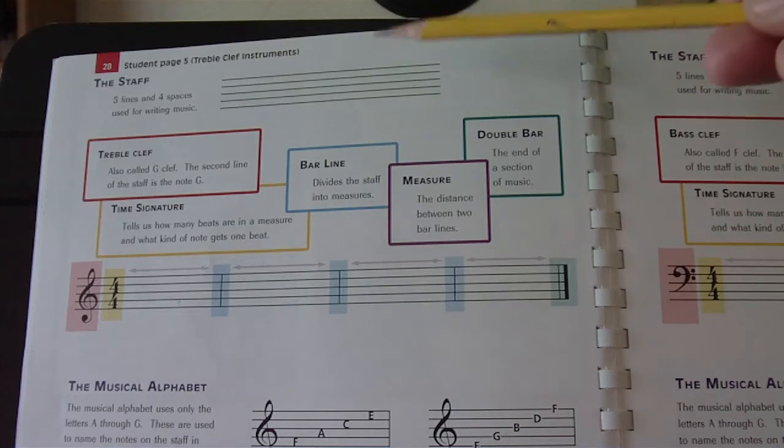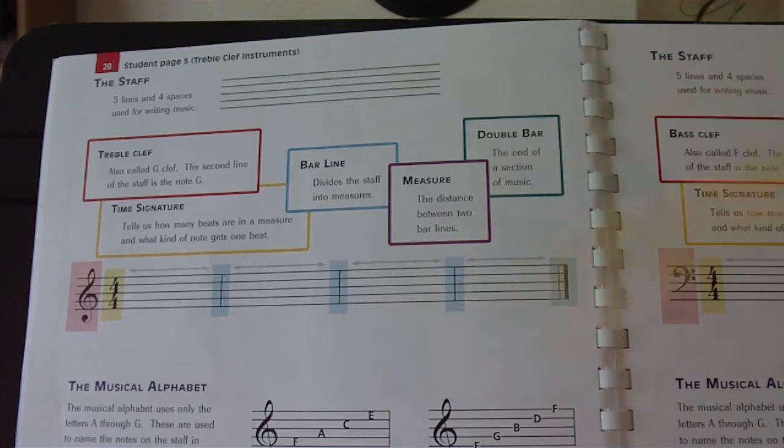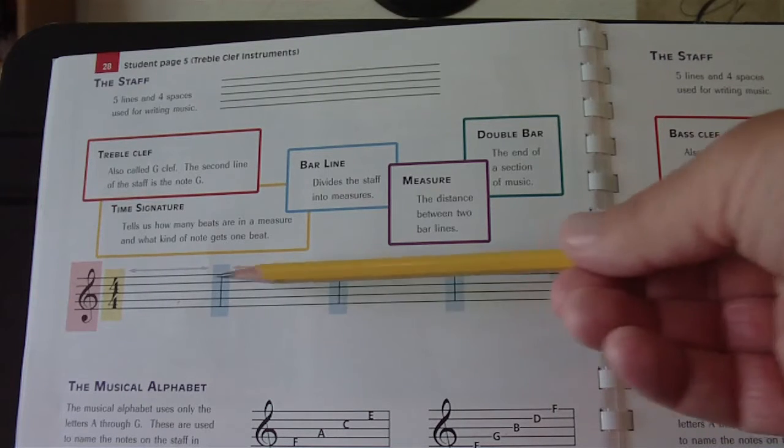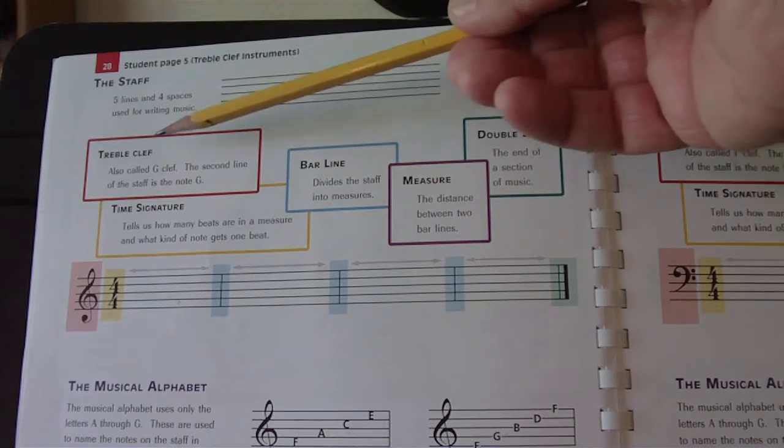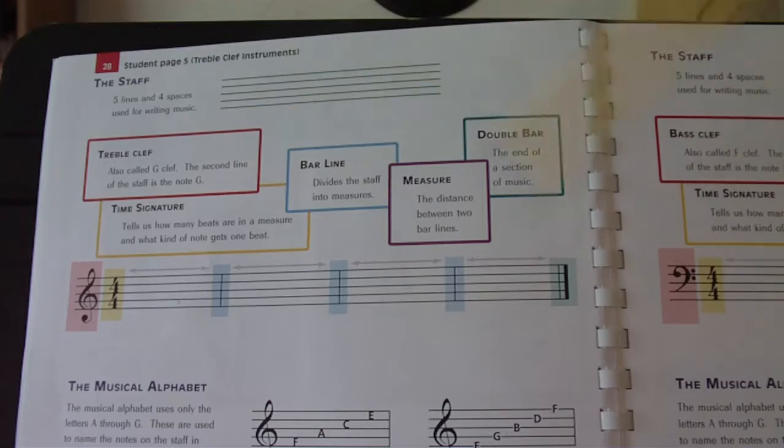First of all, we're talking about the staff. The staff is 5 lines and 4 spaces used for writing music. And so you'll see this when we play music and read music all the time. But there are some different things that are on that staff that help us understand what to play. So down here shows you some of those things. First of all, in this red box, we talk about the treble clef. It's also called the G clef.